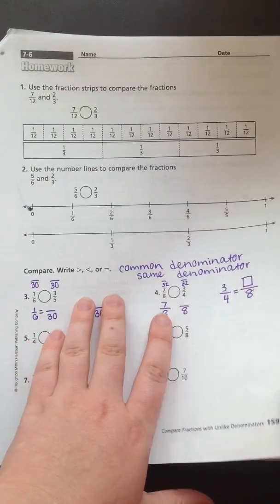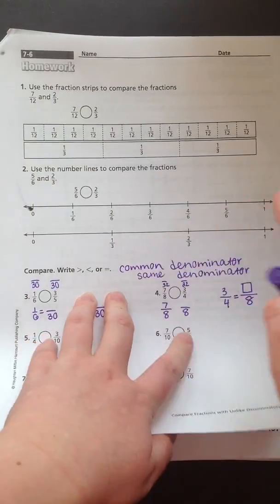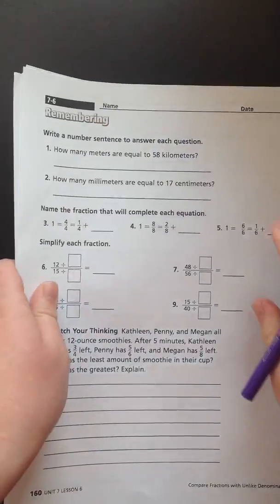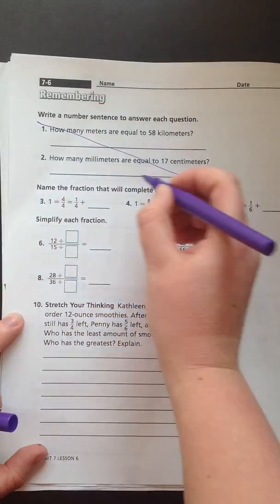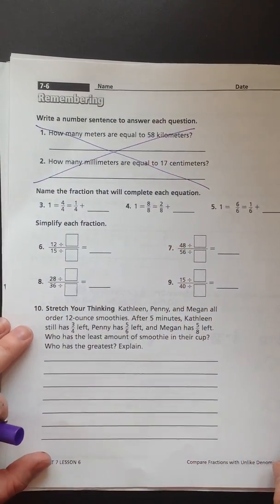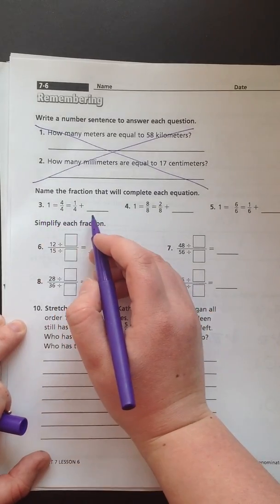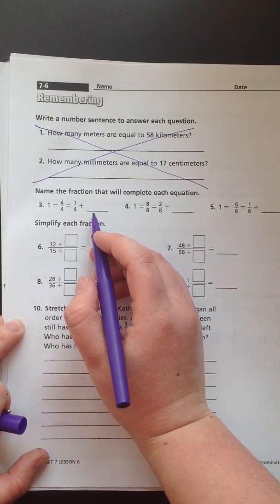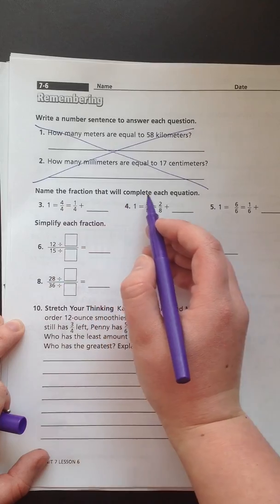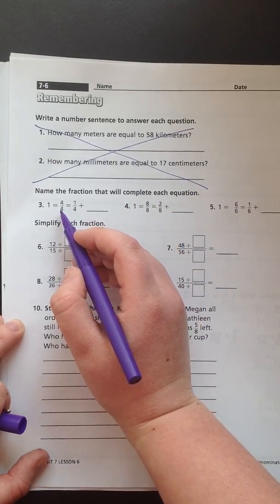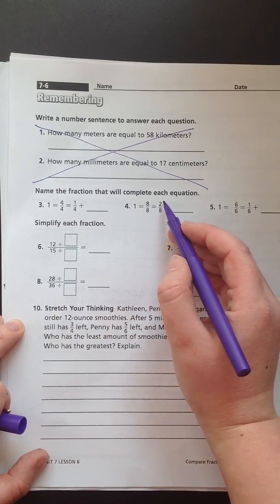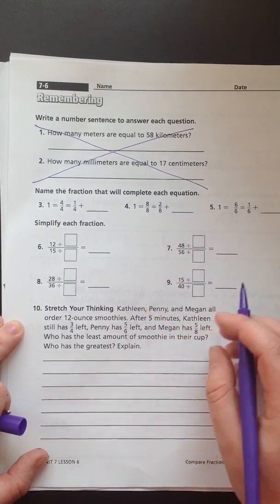All right, that's all the help I'm going to give you there. Again, you can call me, you can Skype me, whatever you need to do to get help from me. I'm happy, happy, happy to help you. All right, you're going to be happy about this. You get to skip these two because you don't have your blue chart to help you solve those. Problems like this one, you're just filling in the blank, naming the fraction that will complete each question. So 1/4 plus what gives you 4/4. Same here, 2/8 plus what gives you 8/8.